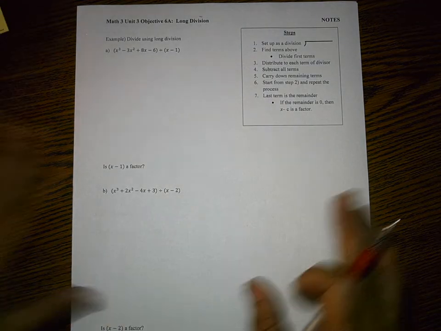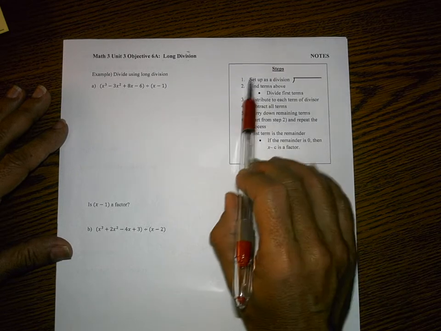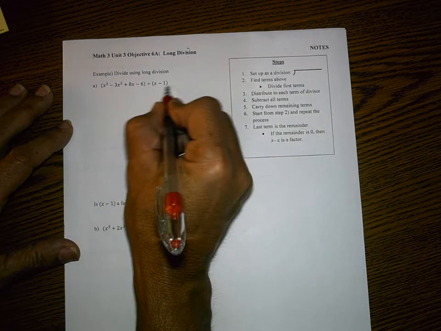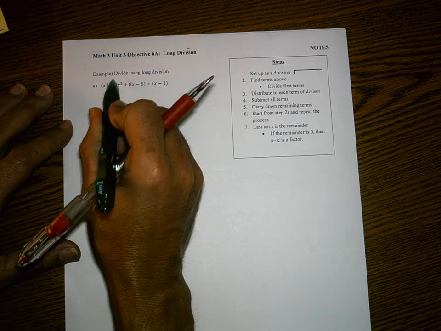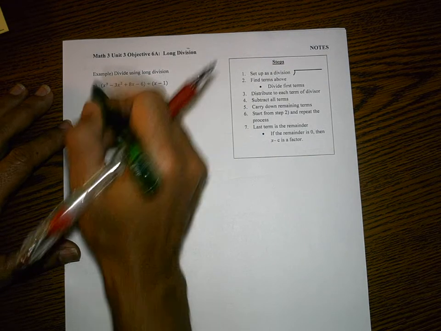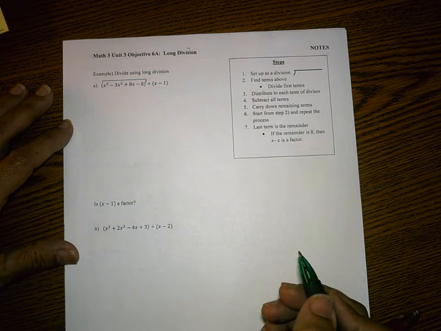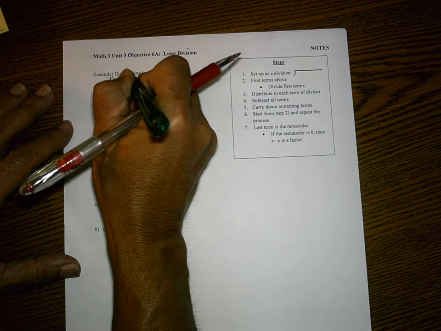when it comes to this polynomial over here. Okay, look at the instructions. Set up the division box. So I have a binomial. I'm going to label everybody here so you know. It's saying divide using long division. Here is my dividend. This guy right here, this 4 terms polynomial is my dividend.